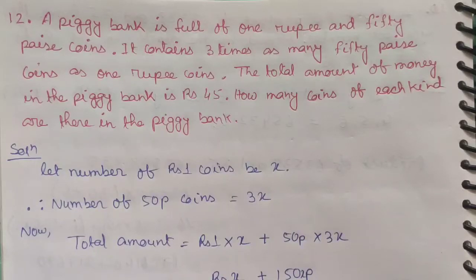Today in this video we will solve exercise 8.4 from question number 12 and try to conclude the exercise as well as the chapter, that is linear equations in one variable. This exercise is based on application of linear equations. In our previous class we have solved up to question number 11. So now we'll continue from question number 12.